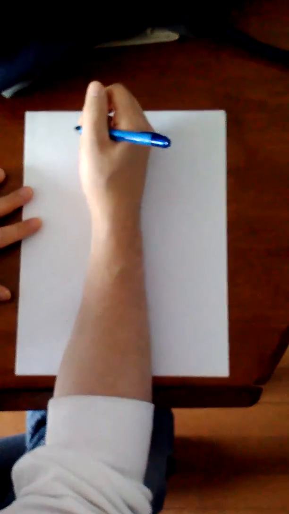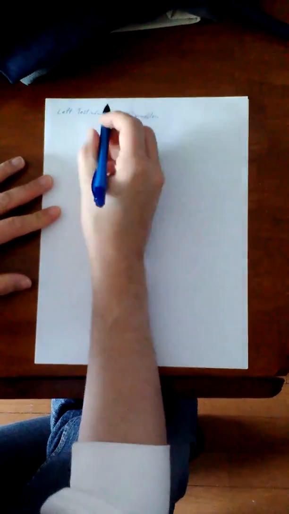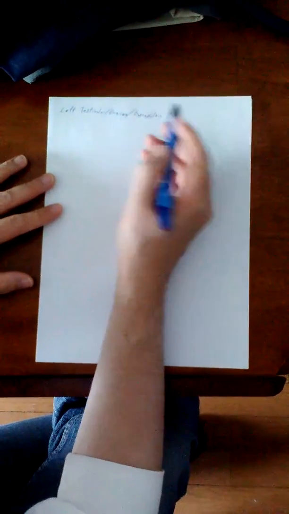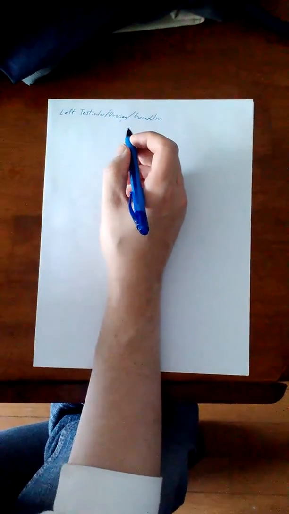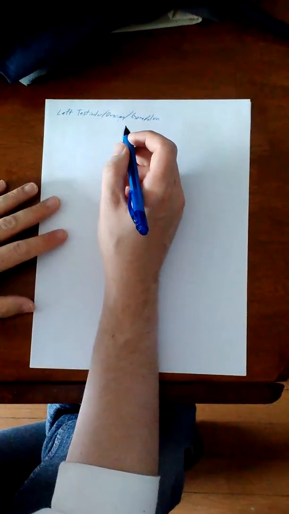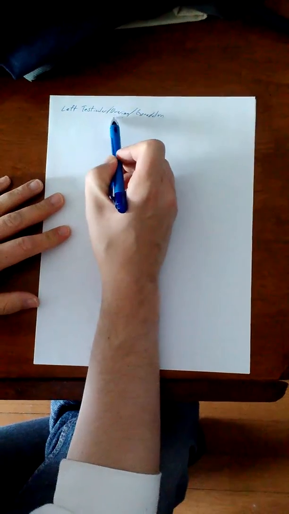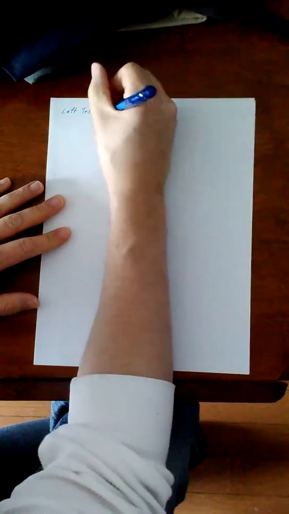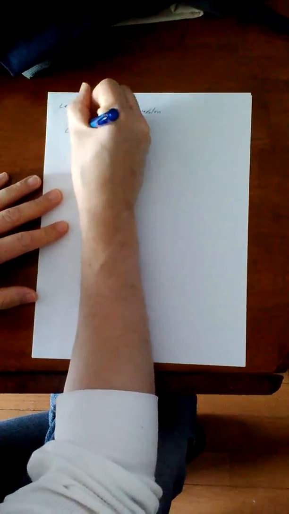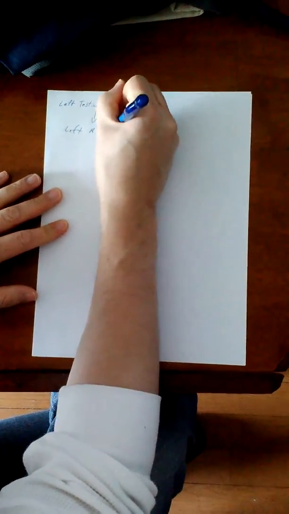What we're going to do is go from the left testicular, or again, we could call it ovarian, or if we don't know the sex of the individual, we're just going to call it gonadal vein. So we're going to go from the left testicular or left ovarian or left gonadal vein, and we're going to take that to the left subclavian artery. So left testicular artery, left testicular vein, gonadal vein is then going to go to the left renal vein.